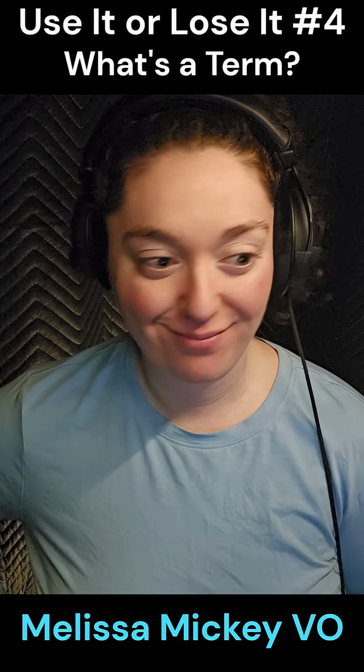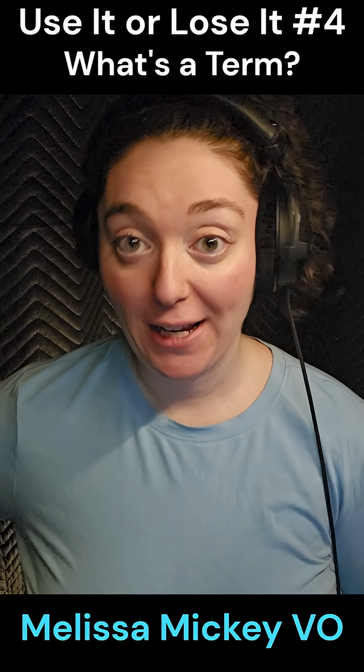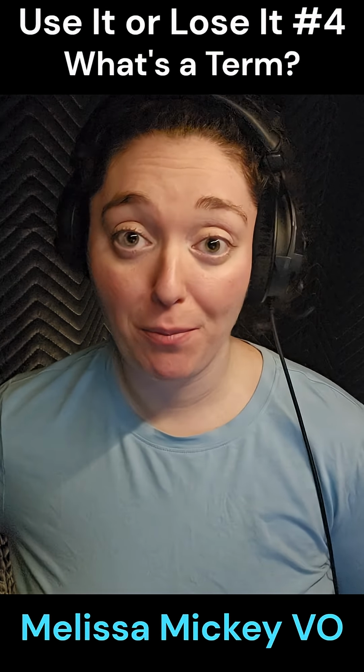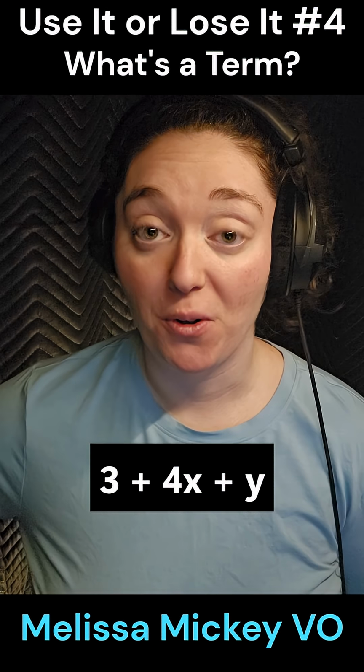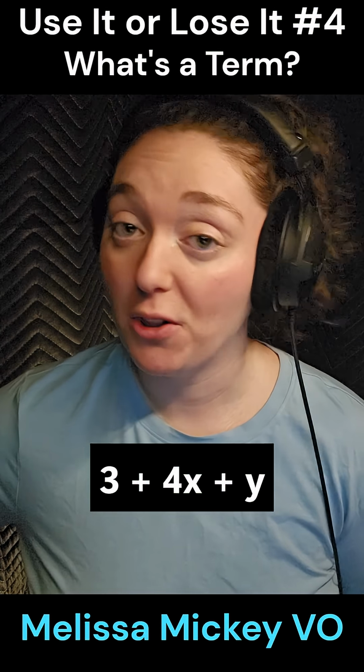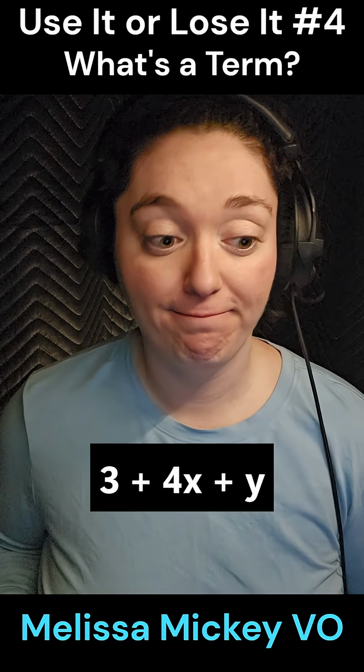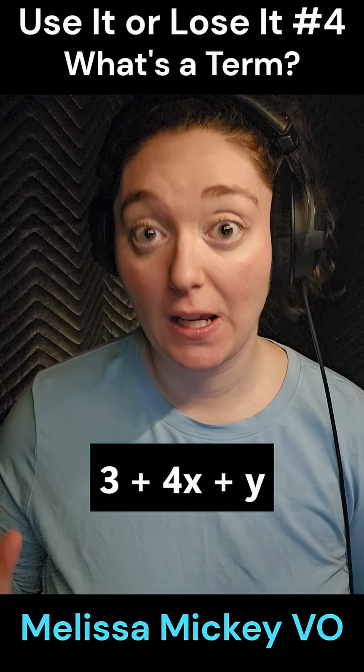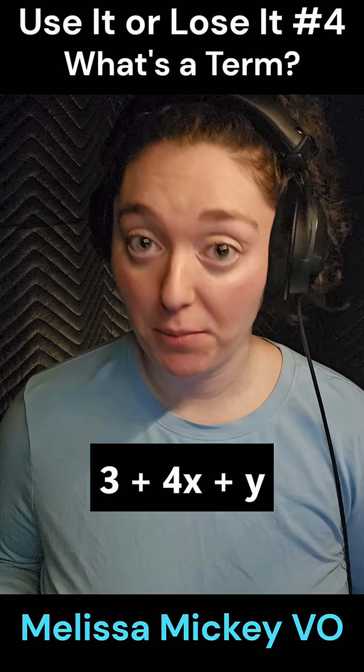A term is a number, a variable, or a combination of numbers and variables separated by a plus or a minus sign. For example, the expression 3 plus 4x plus y has three terms in it: the 3, the 4x, and the y. They're all separated by plus signs.